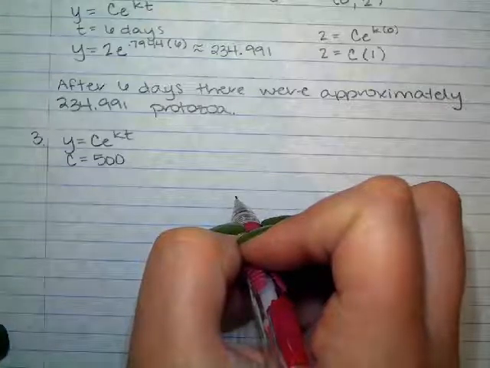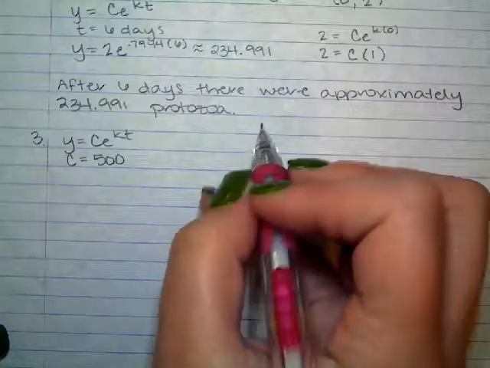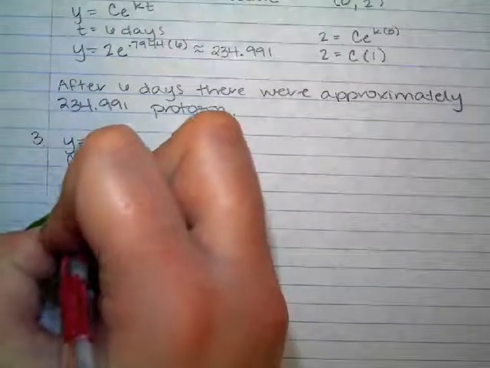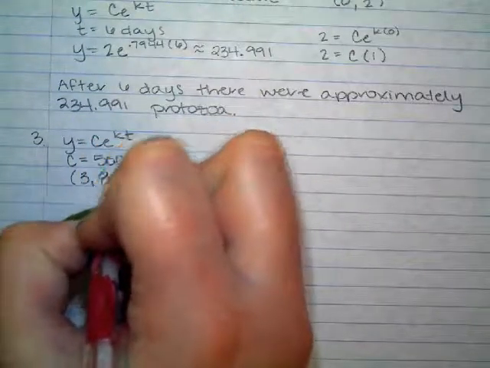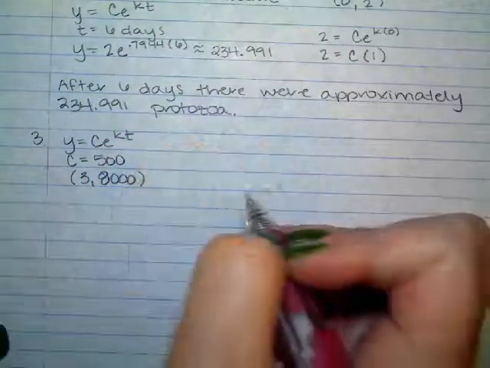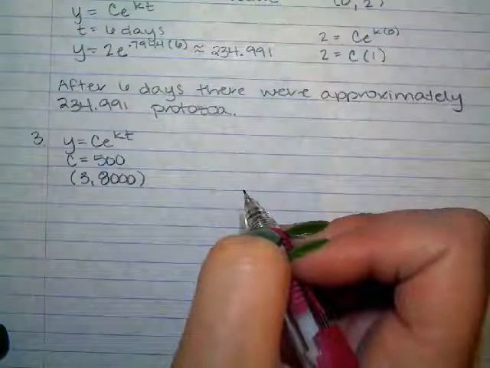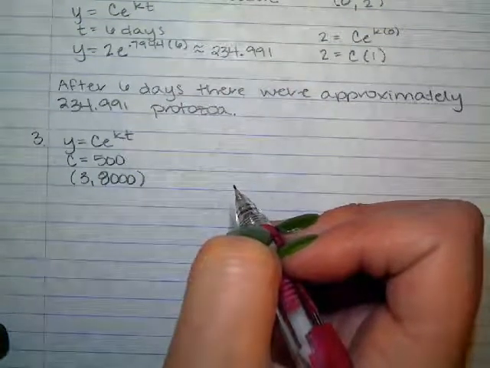They're giving us a y and a t. So I'm going to say 3, 8,000. They're giving us a point. Okay. So find an expression for the number of bacteria after t hours.